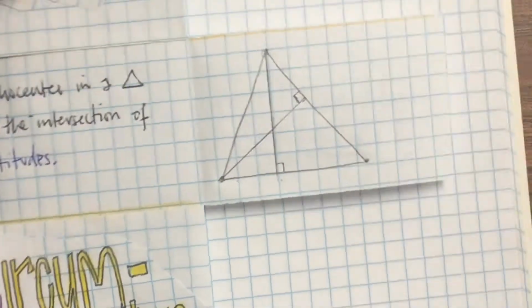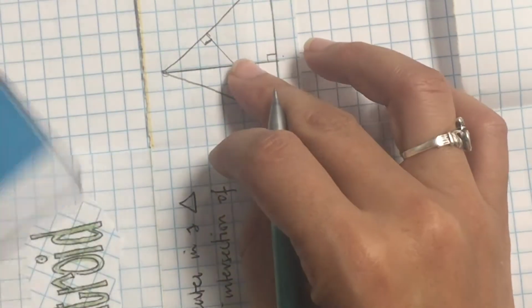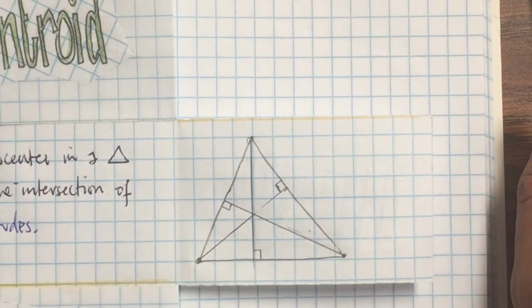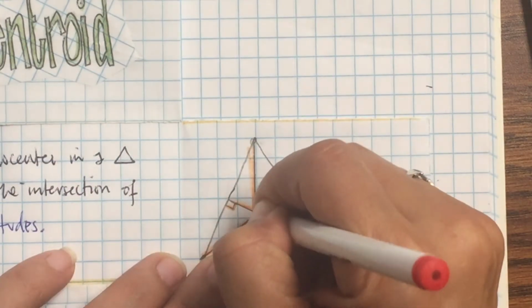And finally, the last one. I'm going to twist my page so I can see it better. Makes a 90 with the opposing side. Perfect. And where all those intersect, that's called the orthocenter. So the intersection of altitudes is our orthocenter.